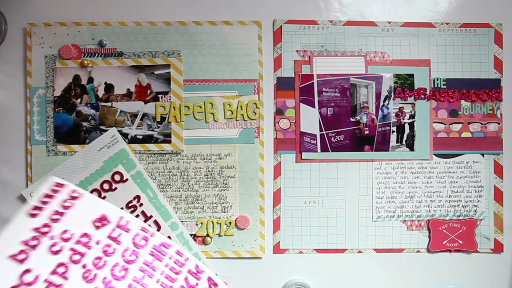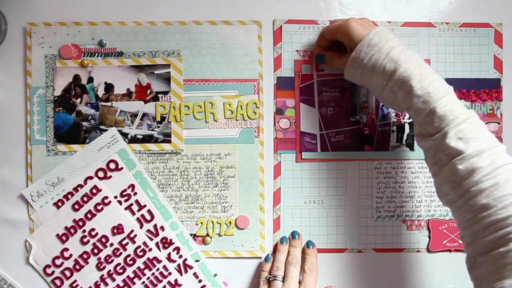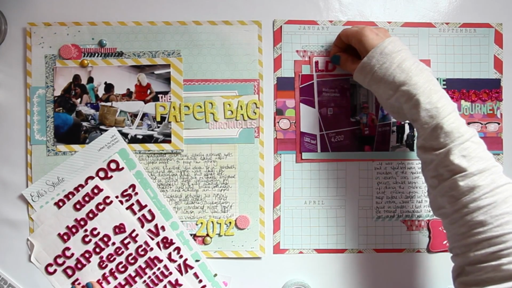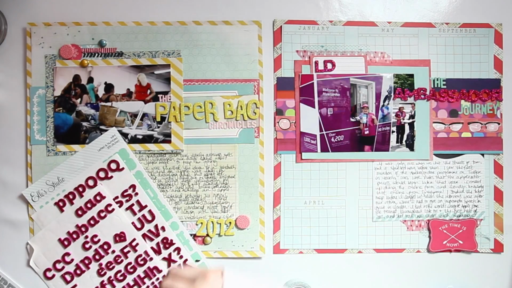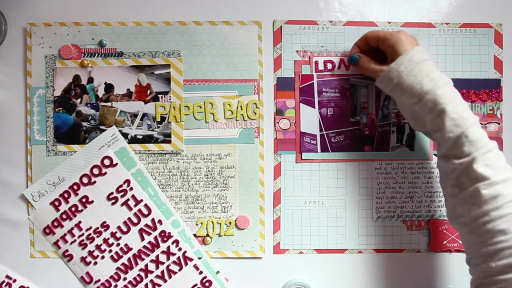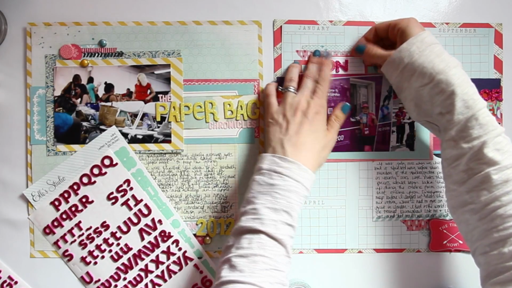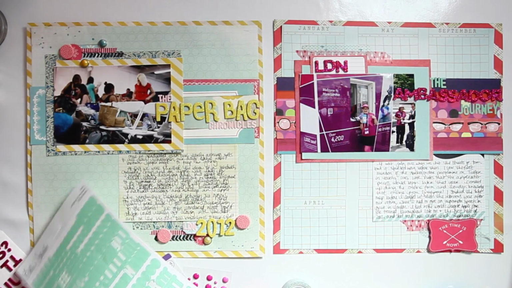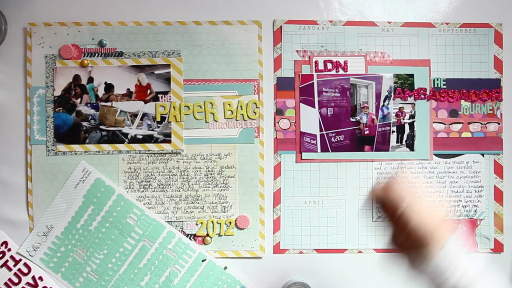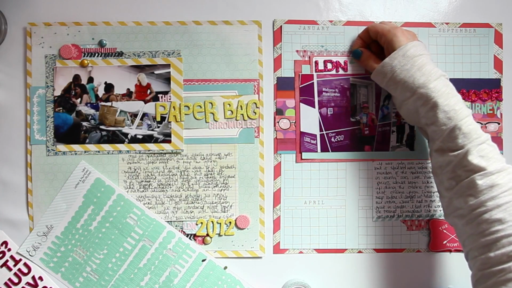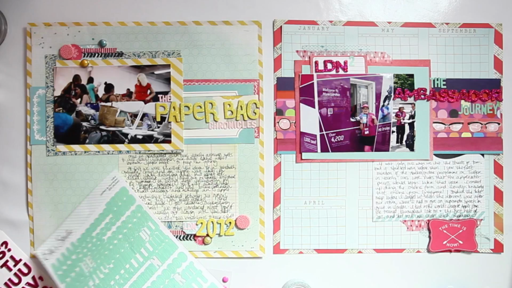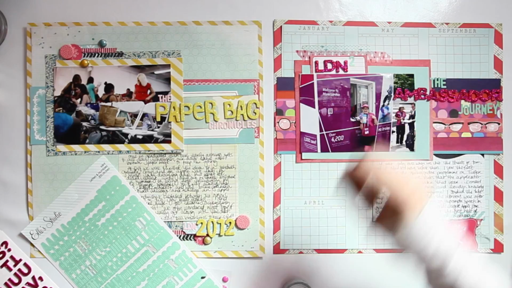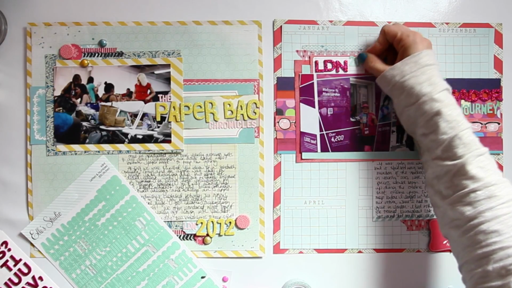And I know I don't have 2012 in these numbers, but I do have the L, D, N. So then I'll do the numbers from the mint green letter stickers. It's definitely overkill that I put this on every single page, but it just became something that I could repeat. So I went with it in the end. It also felt appropriate because it was overkill how much you saw it around town at the time.